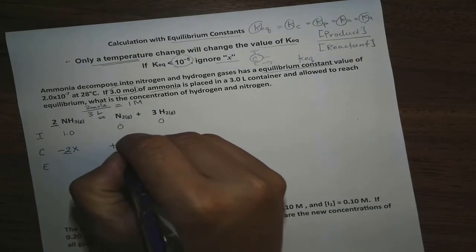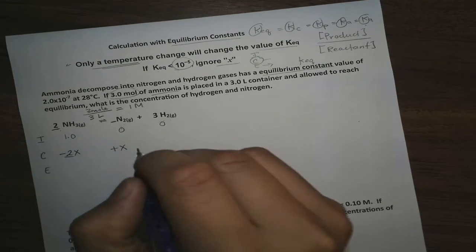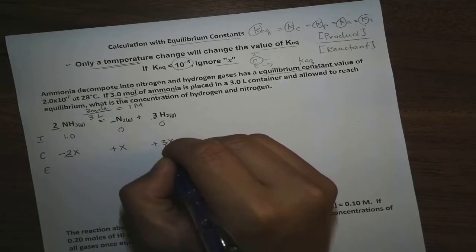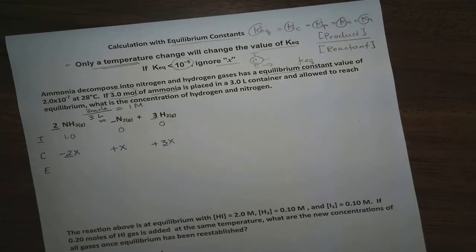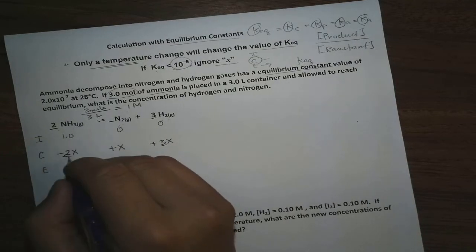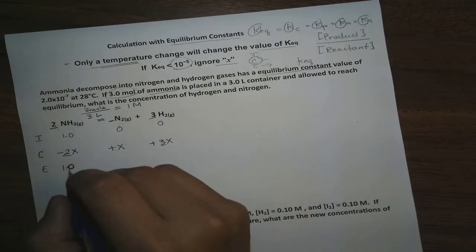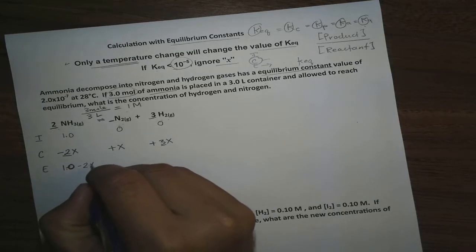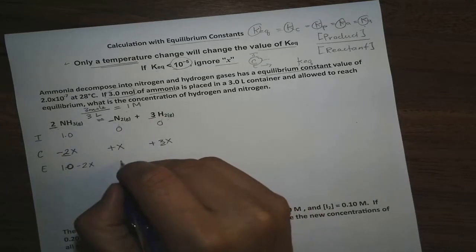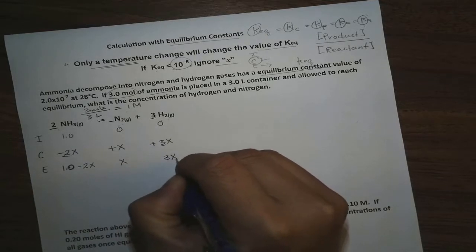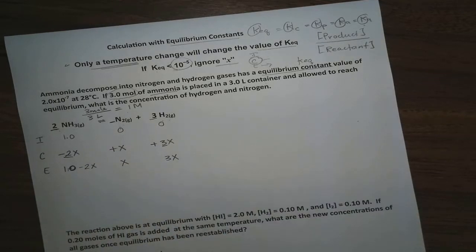We add x because the coefficient is 1. But over here, we add 3x because the coefficient is 3. Now at equilibrium, we have the combination of initial and change. So for the equilibrium, we have 1.0 minus 2x, for nitrogen it's just x, and for hydrogen it's 3x. Now this is where it's going to get tricky.